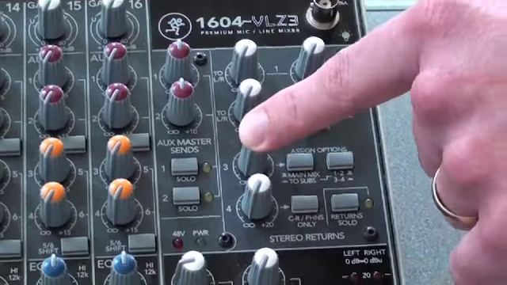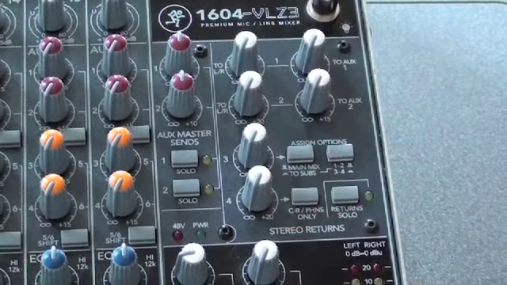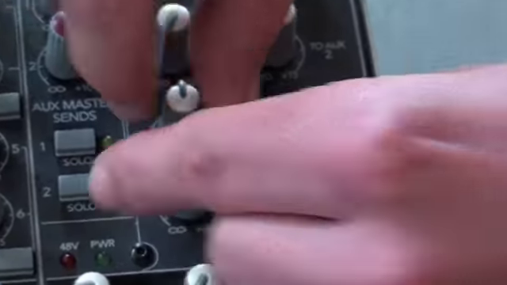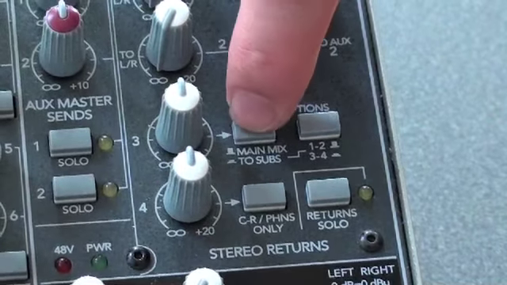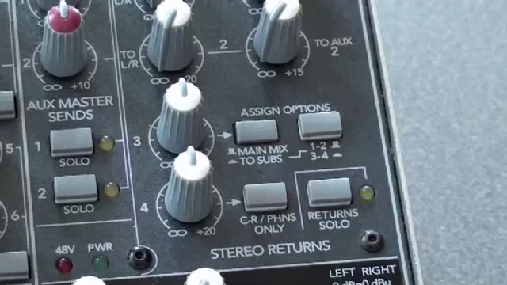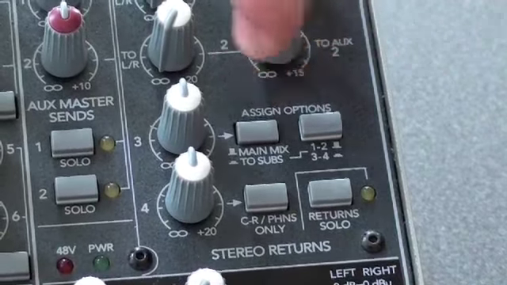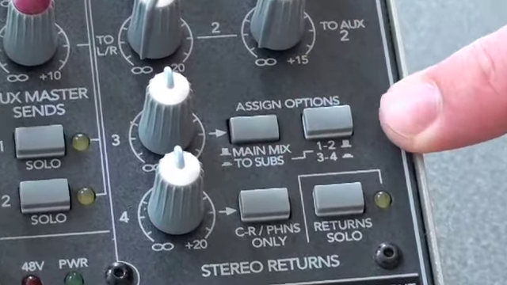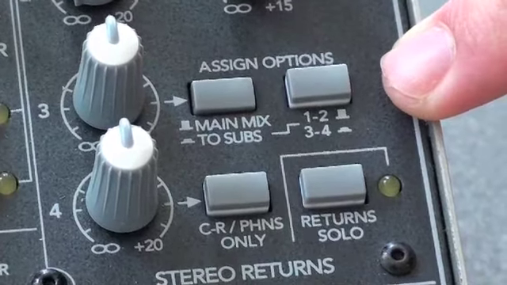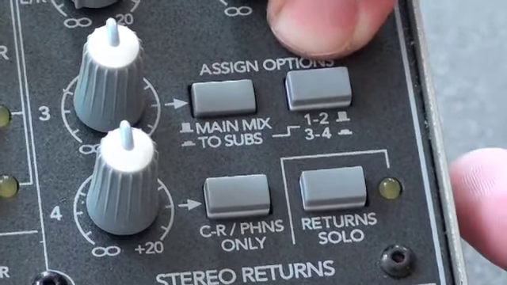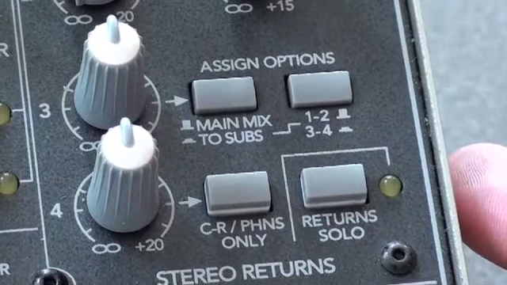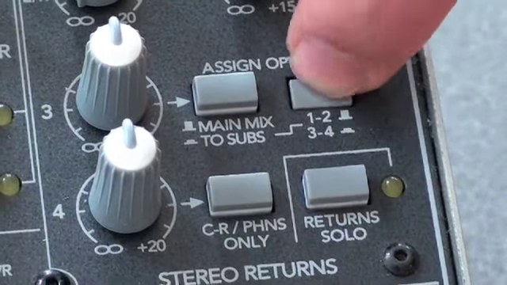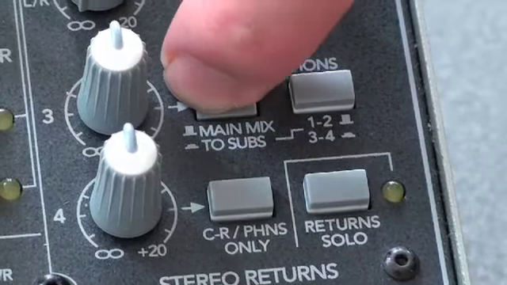Below that, we have our stereo return 3 and stereo return 4. These have a lot more flexibility in where you can actually route them to. So if this button right here is up, that means auxes 3 and 4 go into the main mix. If I push it down, it's going to send that signal to the buses or the subs instead of the main mix. So we see we have this little kind of line right here that shows us if we're going to subs, we need to tell it which buses or which subs we actually want to send the signal to. So over here, if the button's up, we're routing it to bus 1 and 2. If that button is down, that means we're going to bus 3 and 4. So if this button is up, these have no effect. These are only affected if we're routing the return to the subs and not to the main mix.